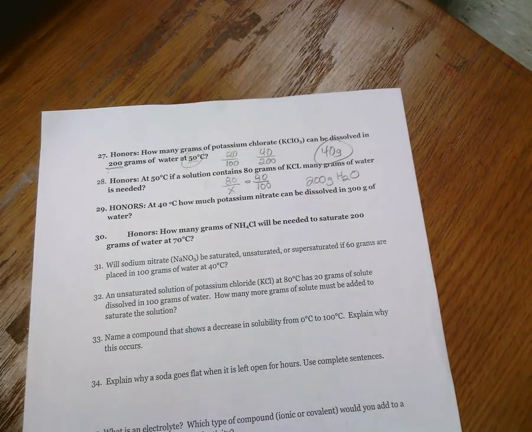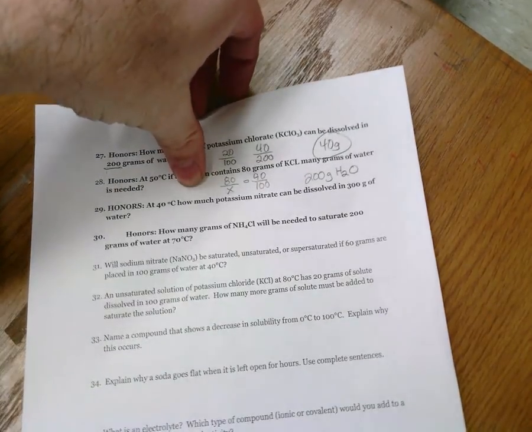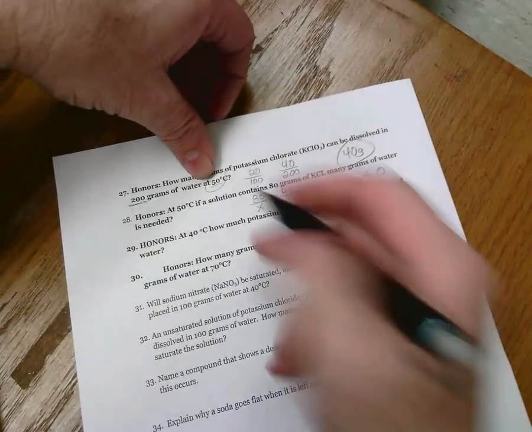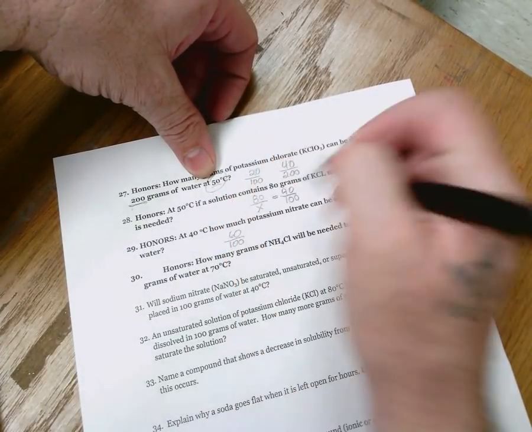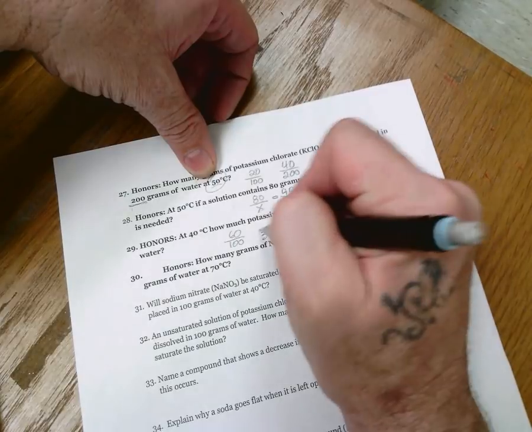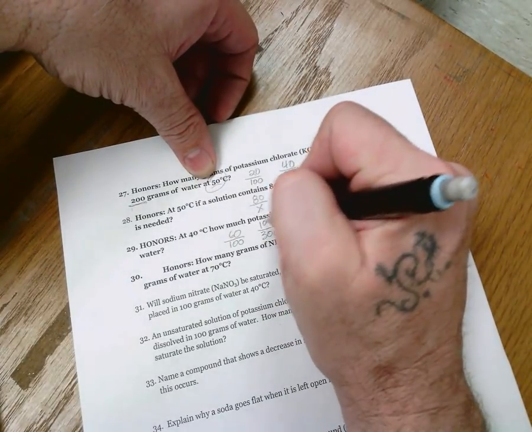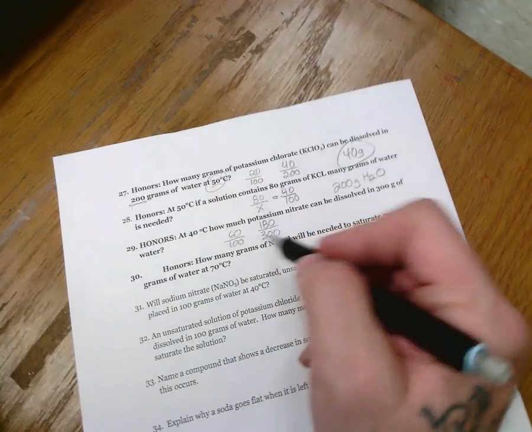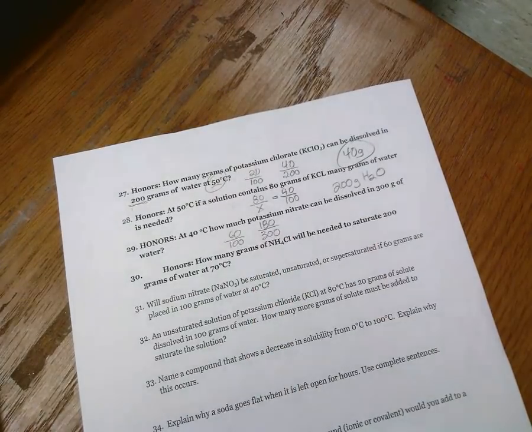At 40 degrees Celsius, how much potassium nitrate can be dissolved in 300 grams of water? Again, this is kind of trivial. Potassium nitrate is KNO3. The temperature is 40 degrees. KNO3 at 40 degrees is 60 grams. Now, if 60 grams will go into 100 grams of water, what will go into 300 grams of water? How about 3 times that? How about 180 grams? These are simple proportionalities. They don't require much thought. If this is 3 times bigger than this, then this has to be 3 times bigger than that, period.